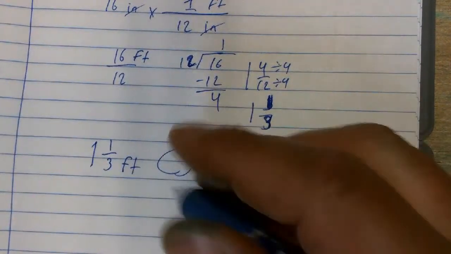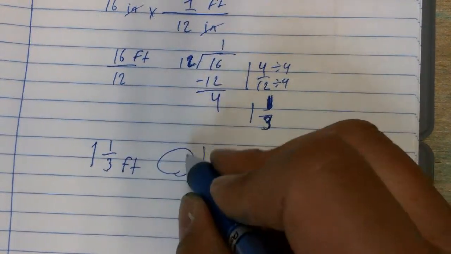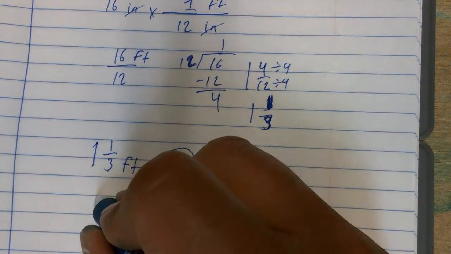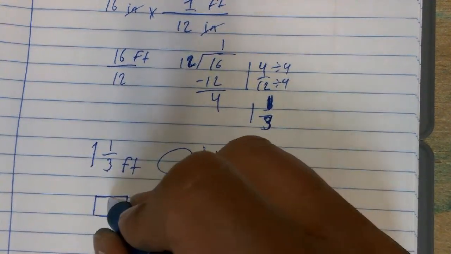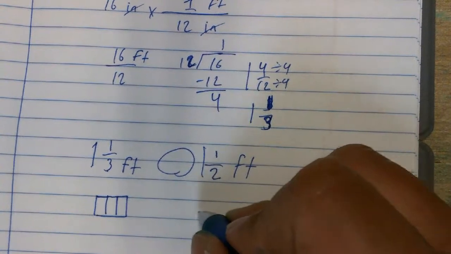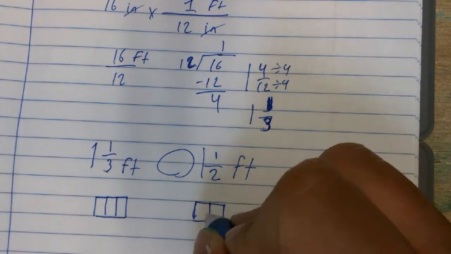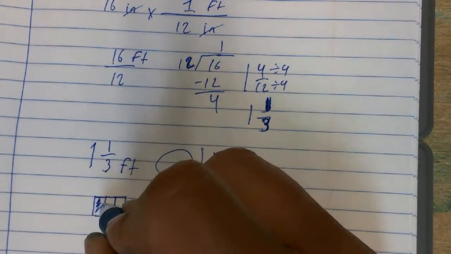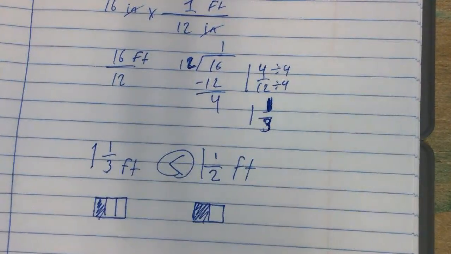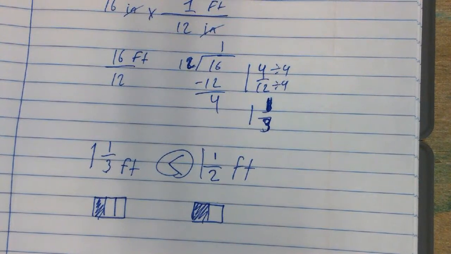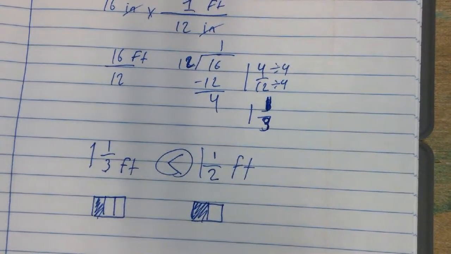No, let's just go with this. 1/3 is actually less than a half. Just to show you. Assuming it's the same size. So 1.5 is actually larger than 16 inches.